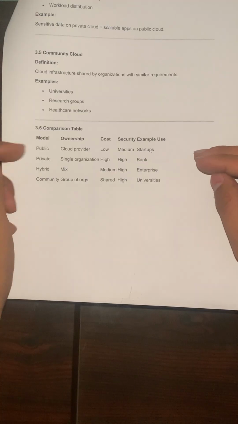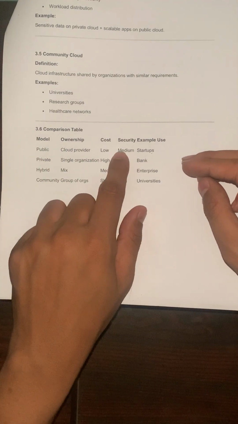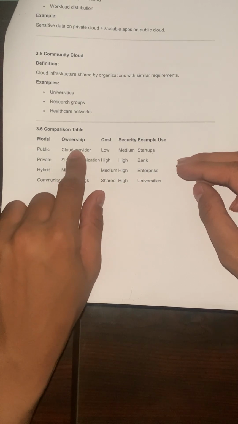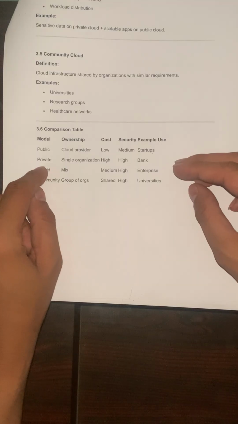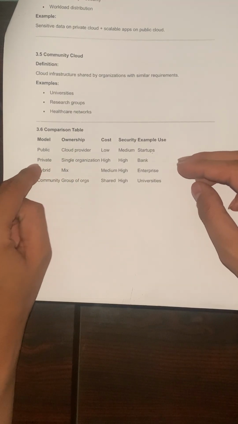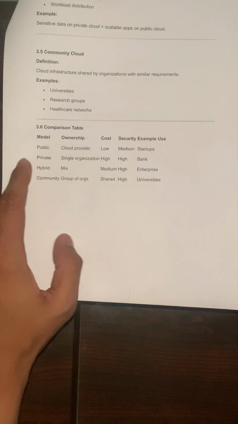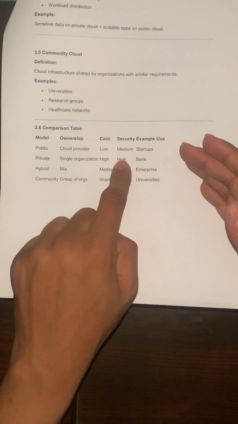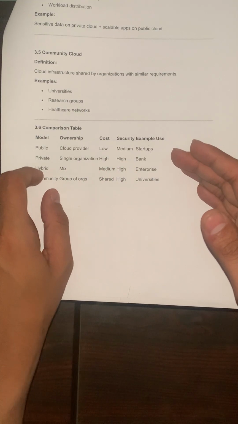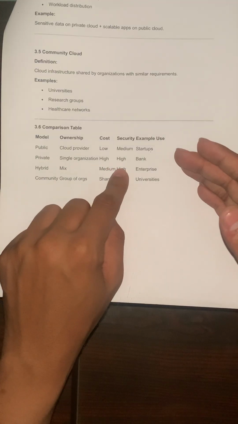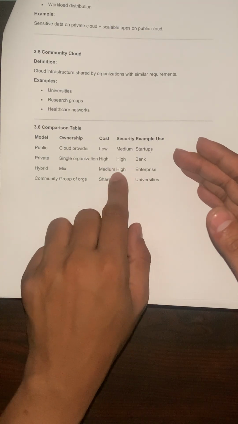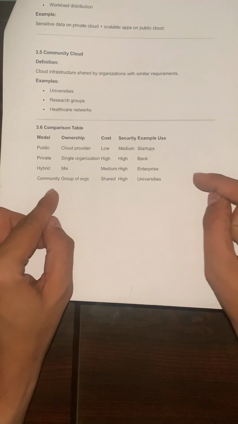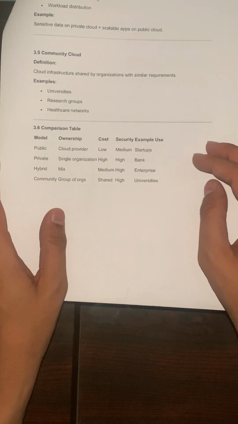Now let's come to security. Public cloud security is mid-level, as the ownership is with the cloud provider. In private cloud, obviously it is going to provide high security. In hybrid, as it is a mixture of these two, obviously it is going to secure your information, so security is high here too. The same thing goes for community cloud.